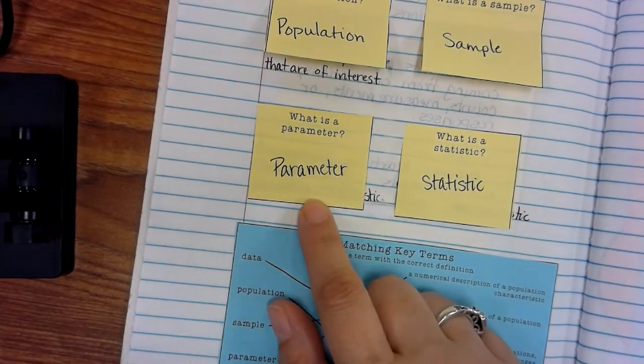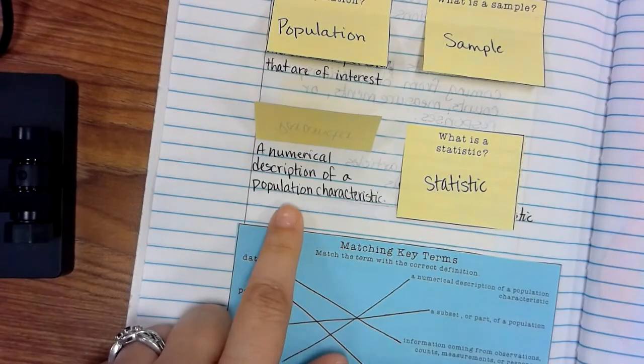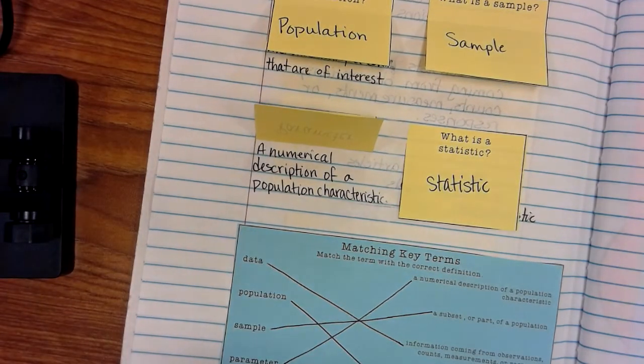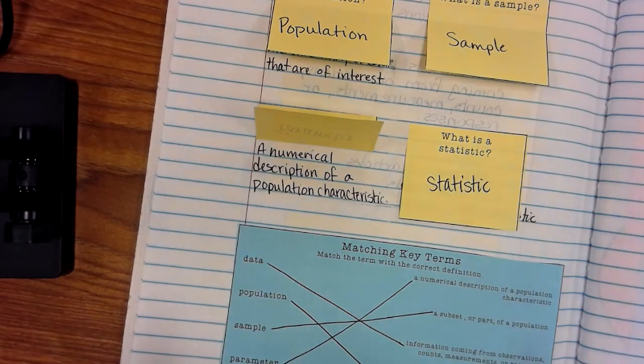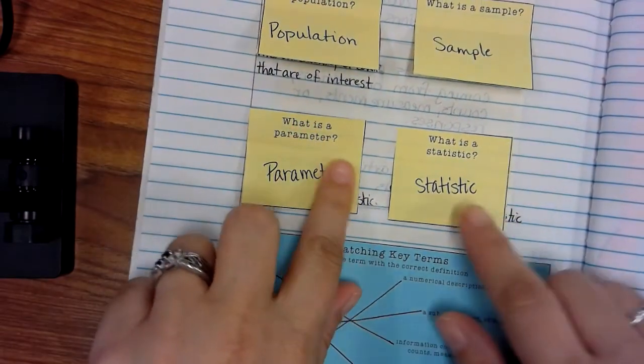All right, so a parameter is a numeric description of the population characteristic. So a parameter in this case would be talking about the entire high school's responses, and it's the numeric value that you came up with. So 70% of Temple High School students love football. The parameter there is the 70% of Temple High School students love football. So football is what they're loving. 70% is the numeric value that says how many loved it.